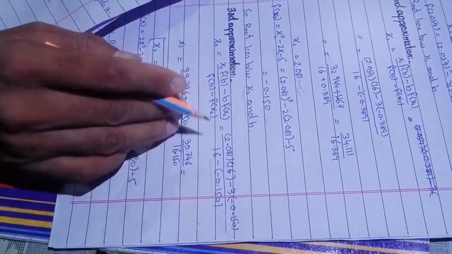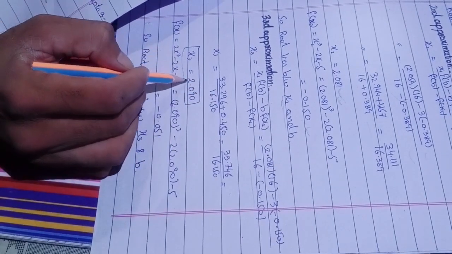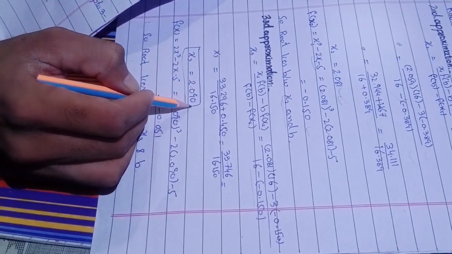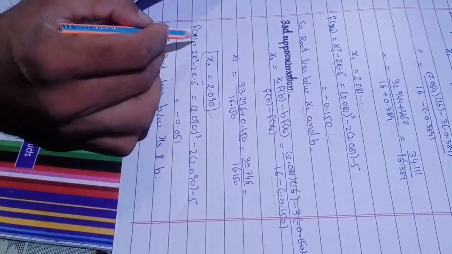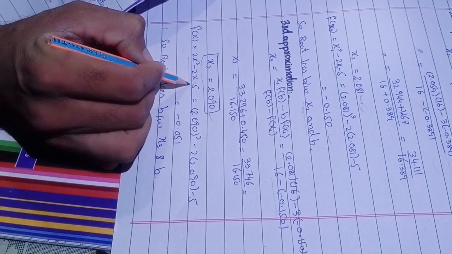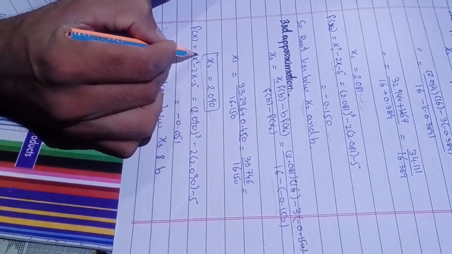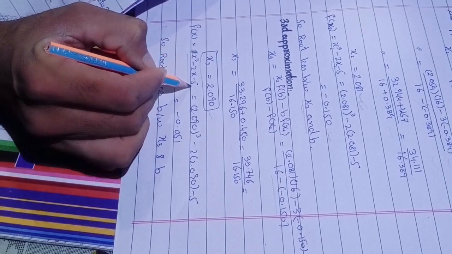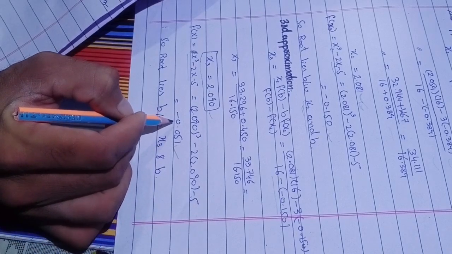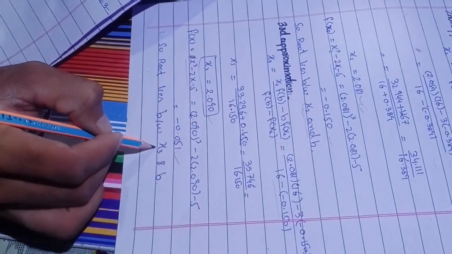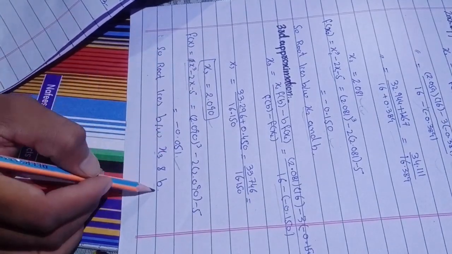Putting these values and solving, its answer is 2.090 up to 3 decimal places. Putting this into x cube minus 2x minus 5, we get a negative value again. So the root lies between x3, which is negative, and b, which is positive.